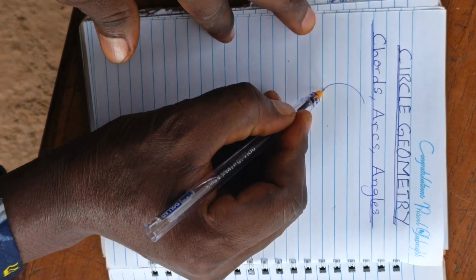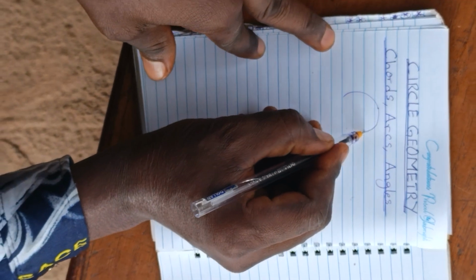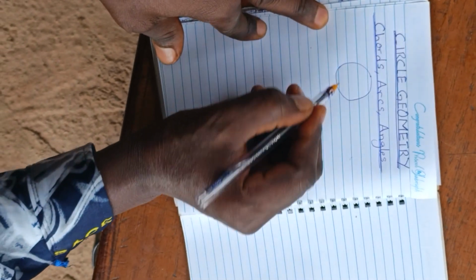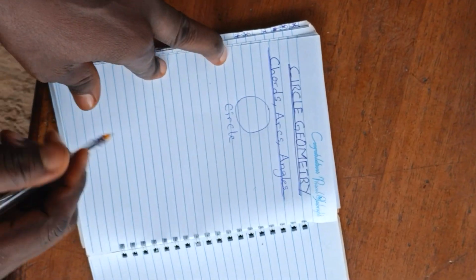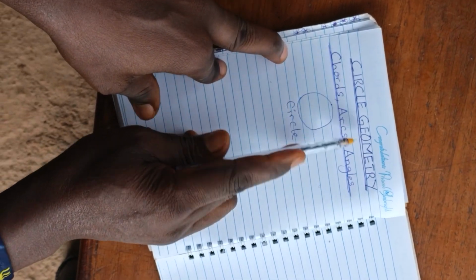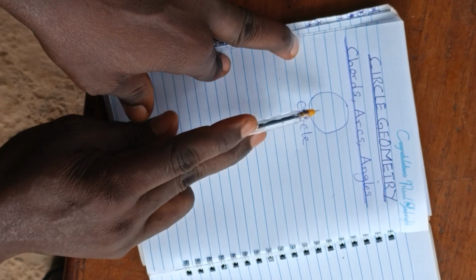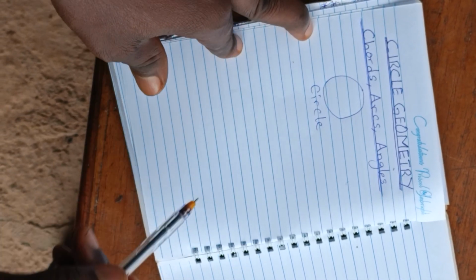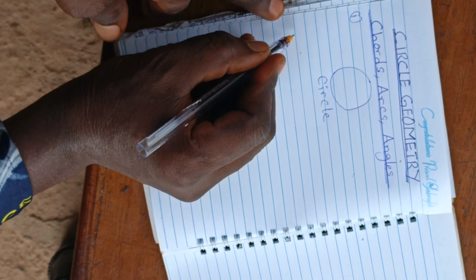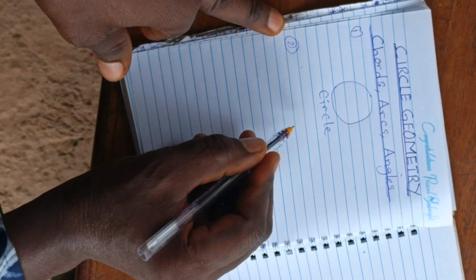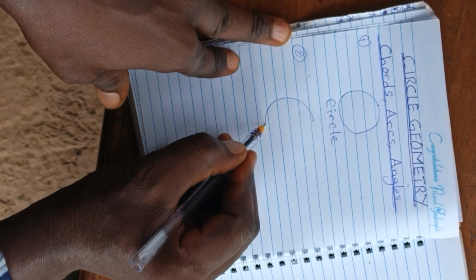This is called a circle. From the topic, circle geometry, this is what we call a circle. Let's call this one 1, and this one 2, the same circle.